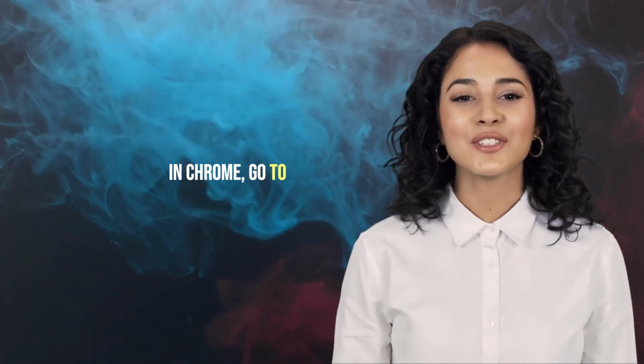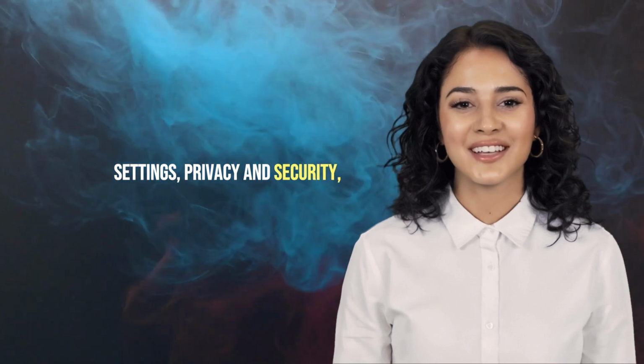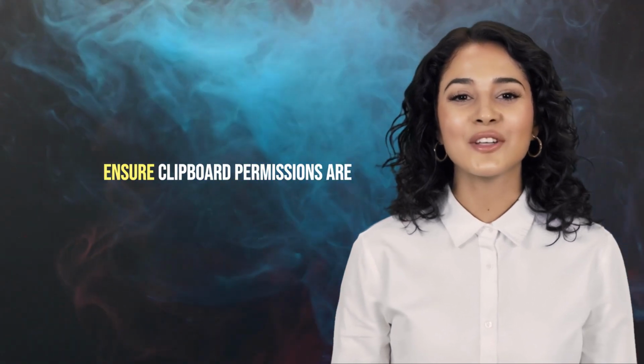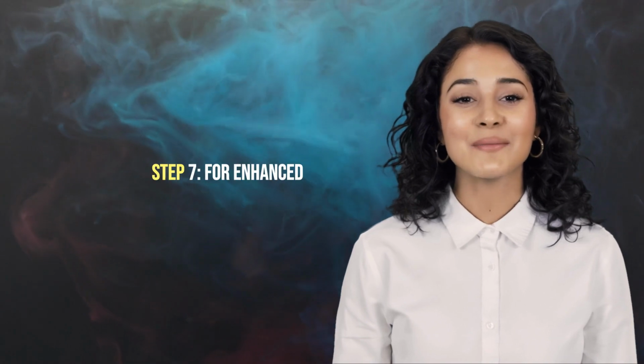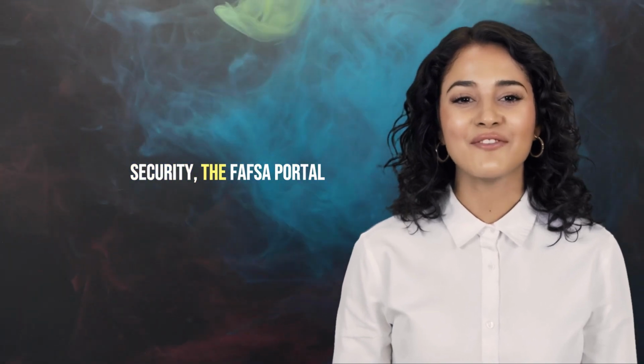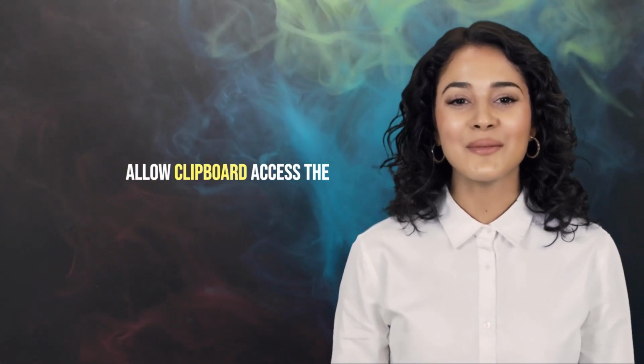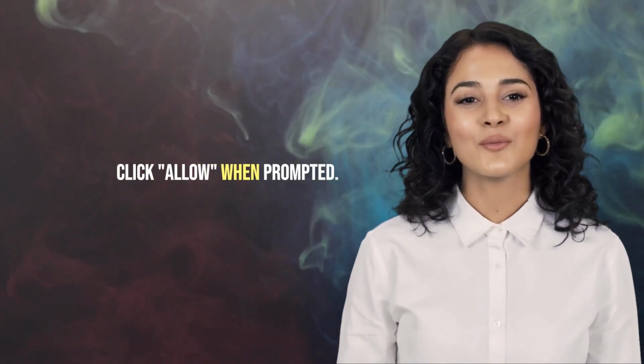In Chrome, go to Settings, Privacy and Security, then Site Settings, and ensure Clipboard permissions are allowed. Step 7. For enhanced security, the FAFSA portal may prompt you to allow Clipboard access the first time you try to paste. Click Allow when prompted.